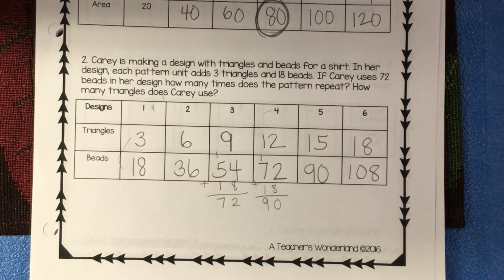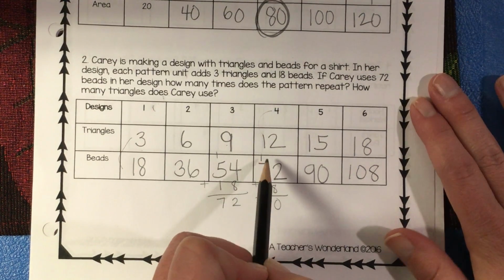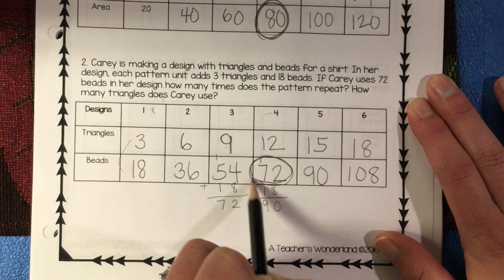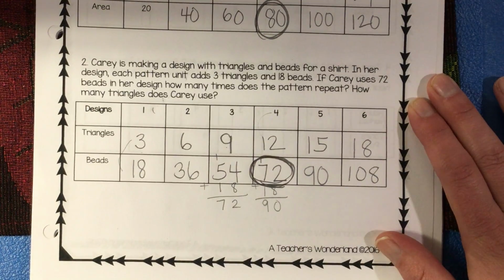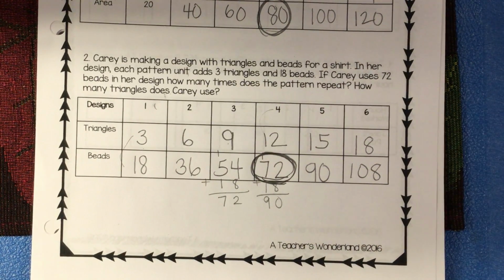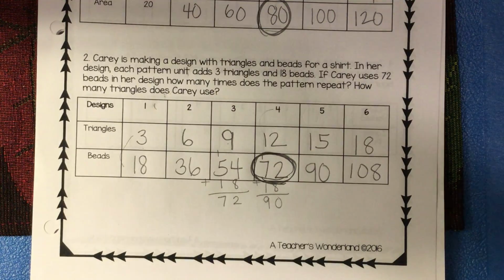Now we need to answer the question. If Carrie uses 72 beads in her design, ding, ding, ding, we have a 72. How many times does the pattern repeat?